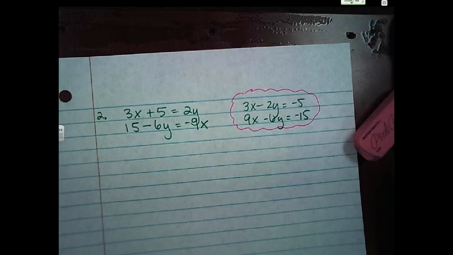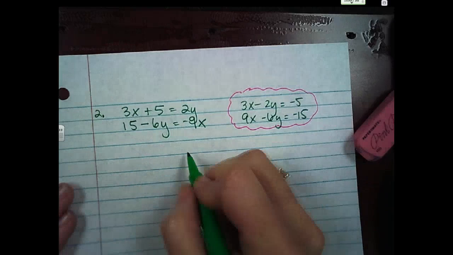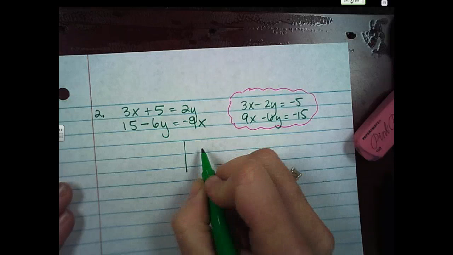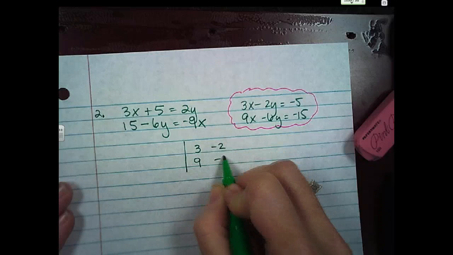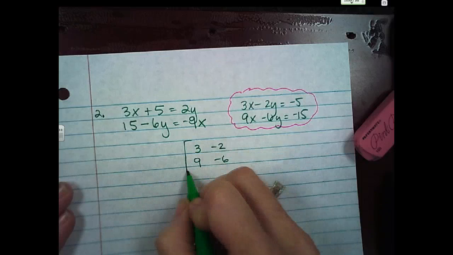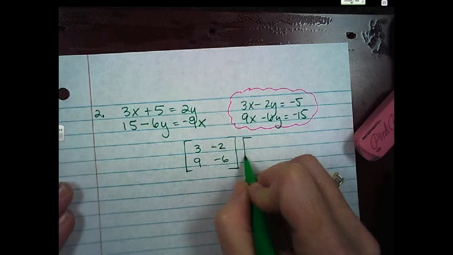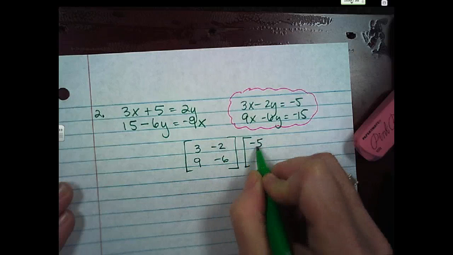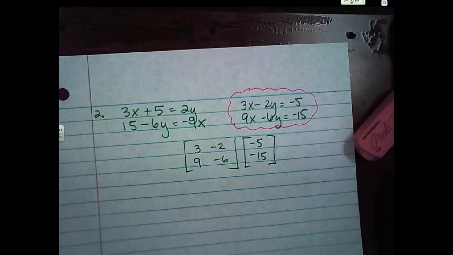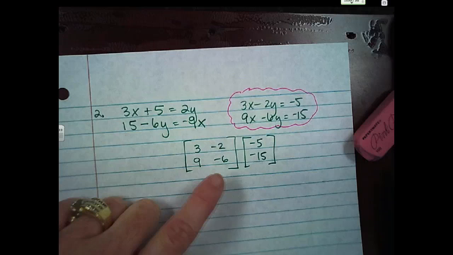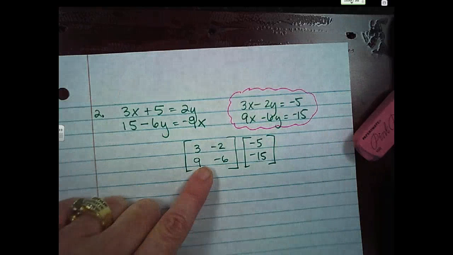Okay, so step 1 is to build the matrices you're going to use. So we're going to do 3, 9, negative 2, negative 6, and then negative 5, negative 15. And then you find the determinant for your xy matrix.